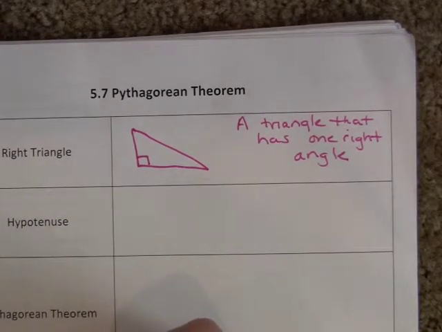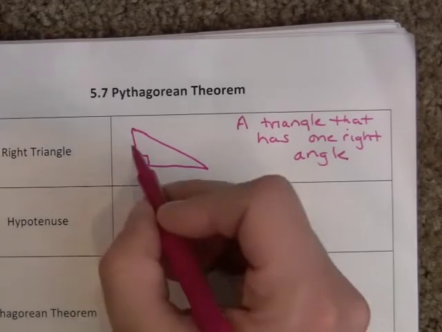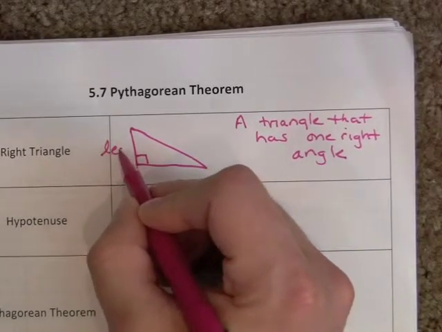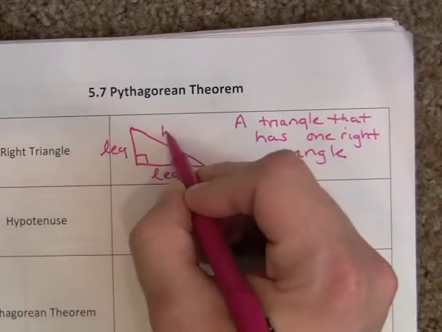Now, in a right triangle, we can label the sides of a right triangle as having legs. Two sides are legs, and one side is called the hypotenuse.